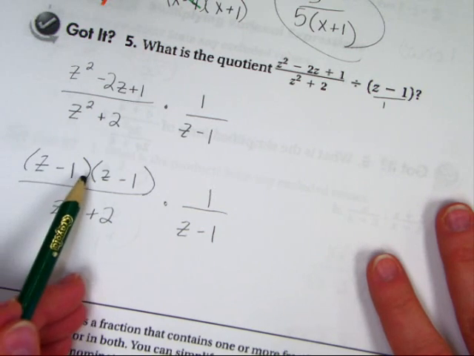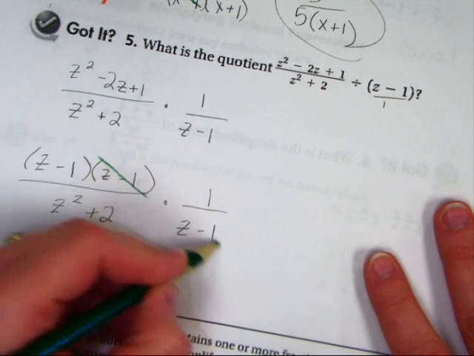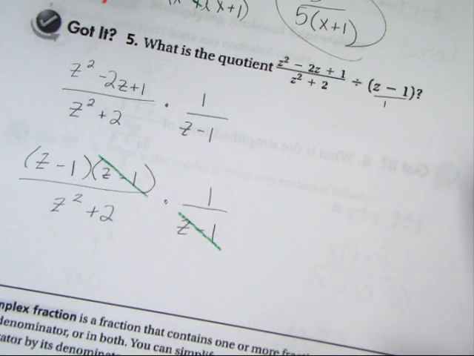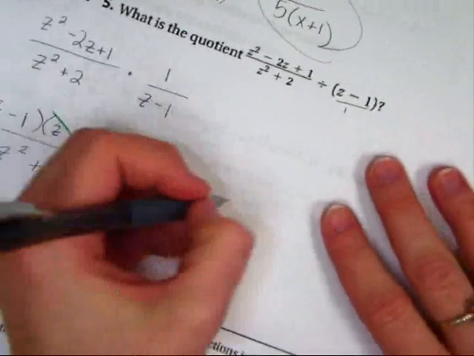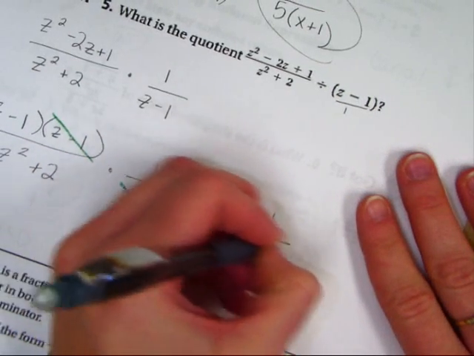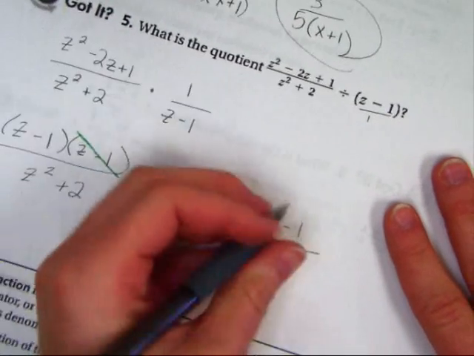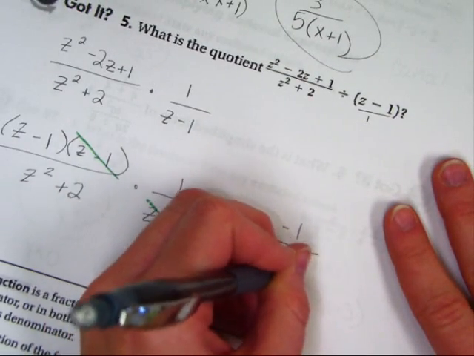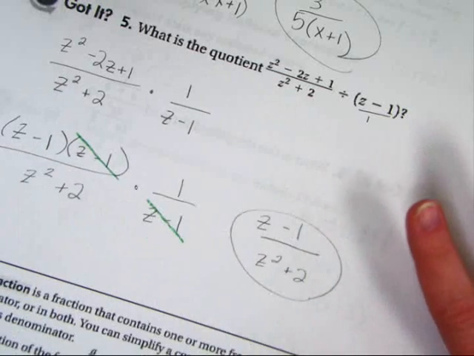Now, you see the z minus 1s? You only get to cancel one of those with the binomial on the bottom. Nothing else cancels because they're all part of binomials. If you're going to cancel a binomial, you need to cancel the whole thing or nothing at all. You get z minus 1 over z squared plus 2. And that's it.